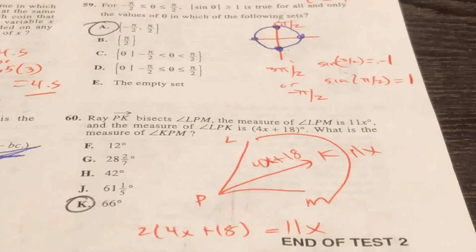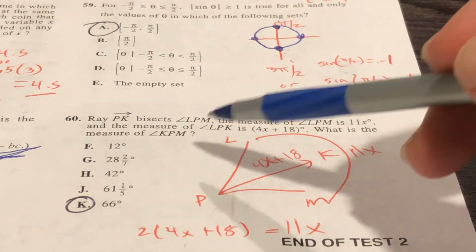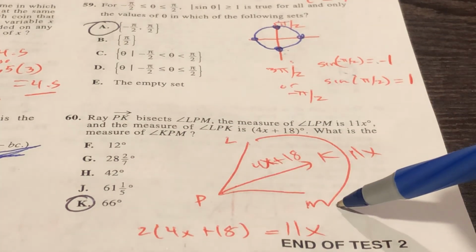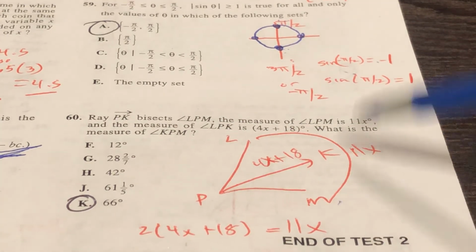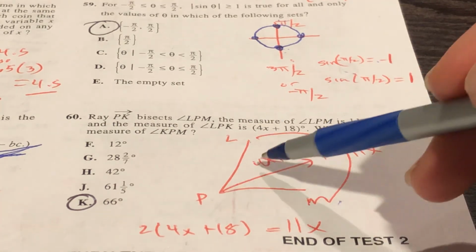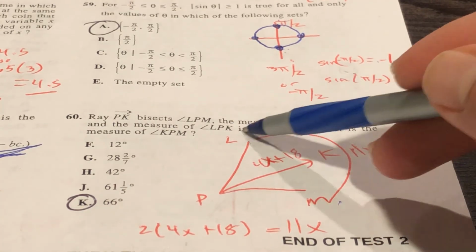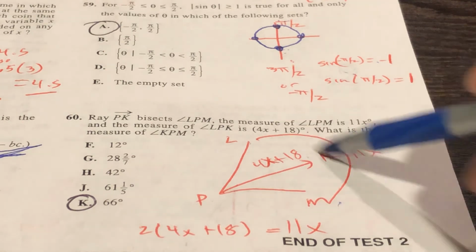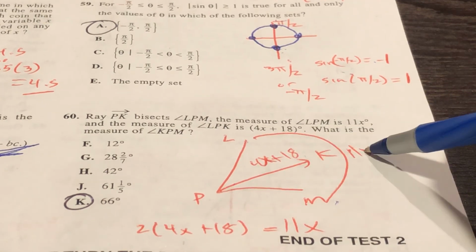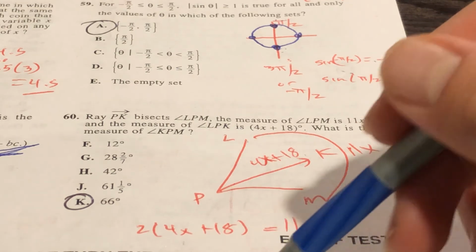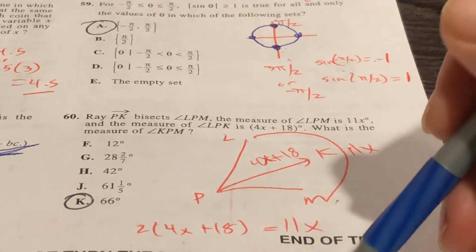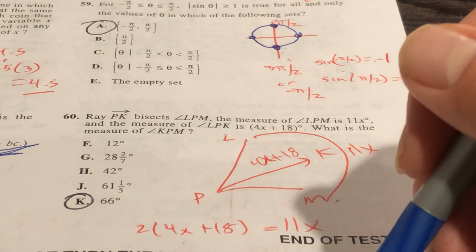Number 60 is one we can get, though, from geometry. Ray PK bisects angle LPM. LPK is 4x plus 18, and LPM is 11x. Two ways to do this. If you double this angle, you'll get 11x. So 8x plus 36 is 11x. x is 12.